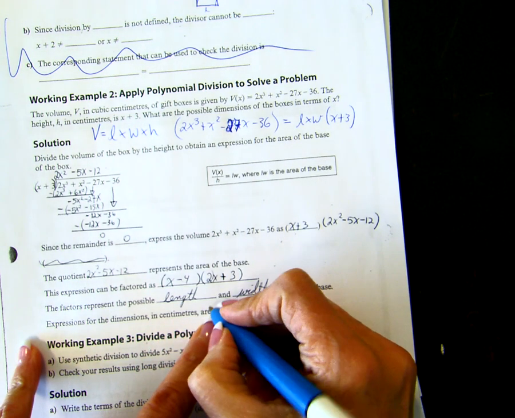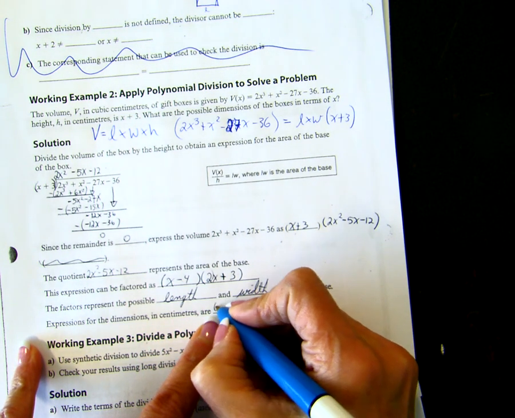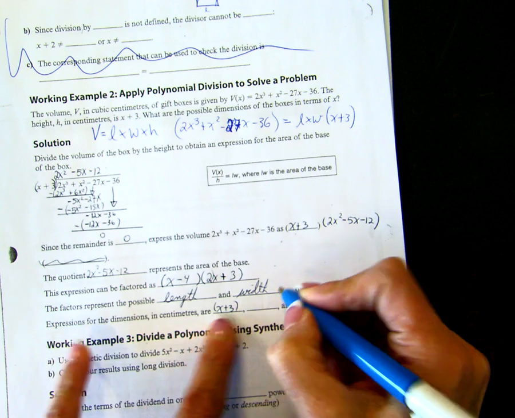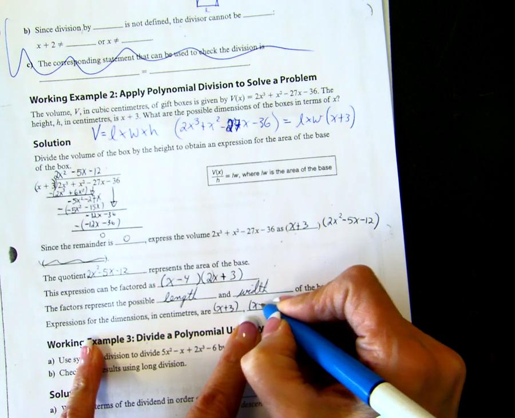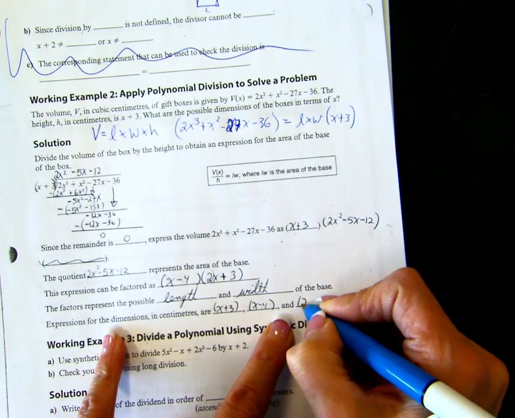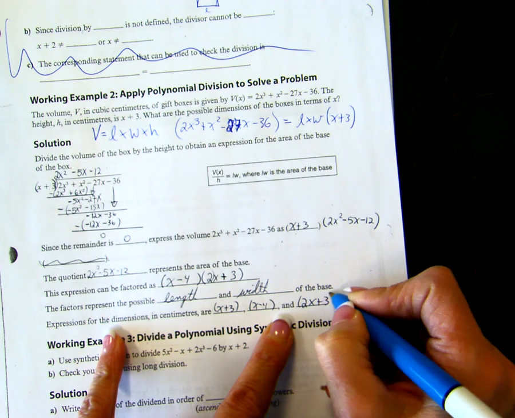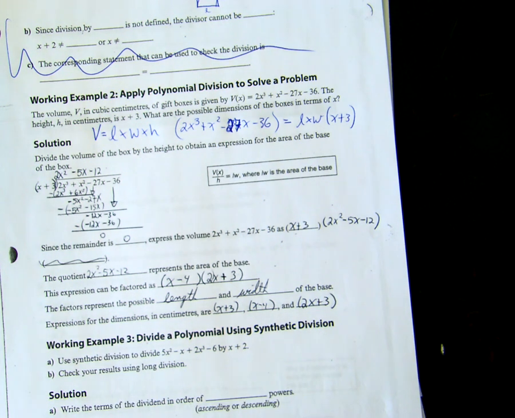Okay, if we're expressing the dimensions in centimeters, well, those dimensions would be x plus 3 by x minus 4 by 2x plus 3.